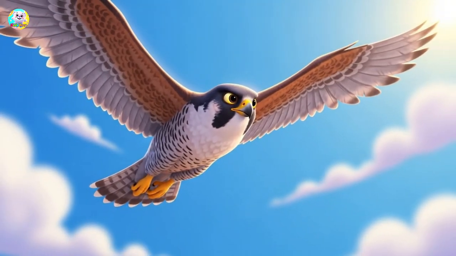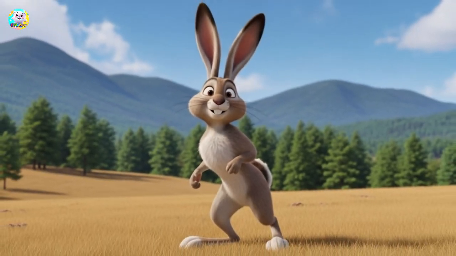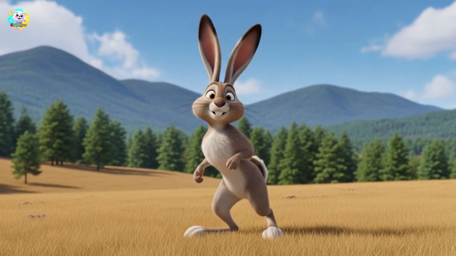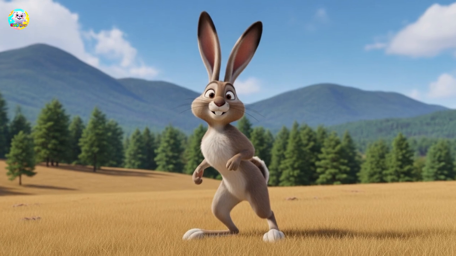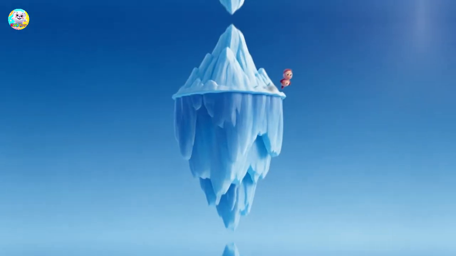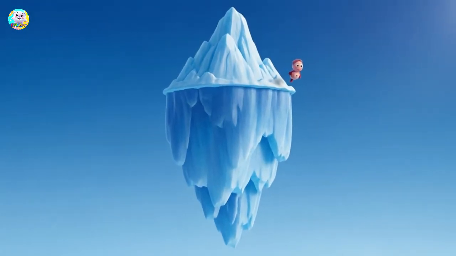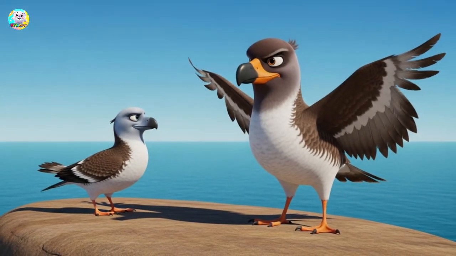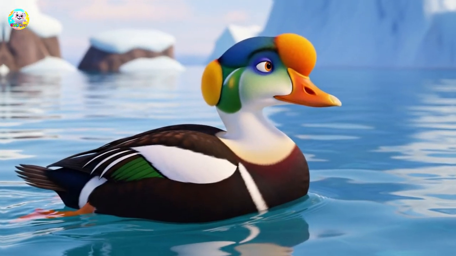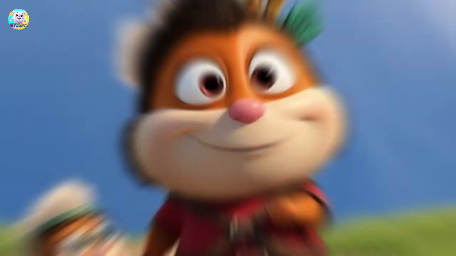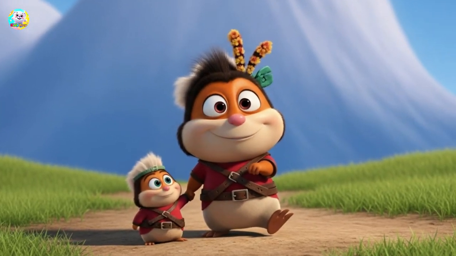G is for goose, honking around. H is for hare, hopping on ground. I is for iceberg, floating so free. J is for Jaeger, seabird at sea. K is for king eider, colorful bird. L is for lemming, small and unheard.